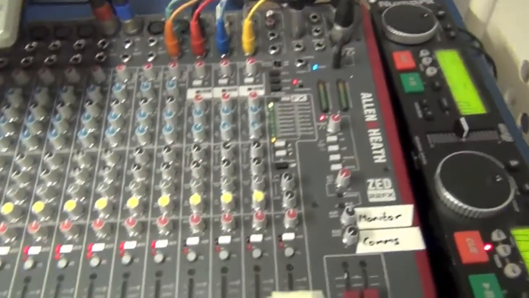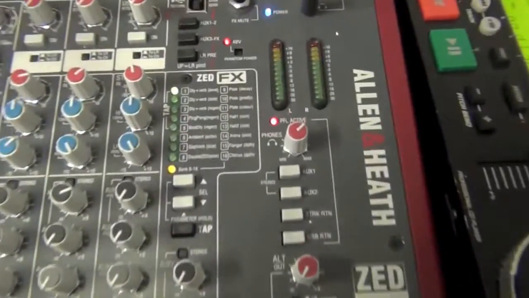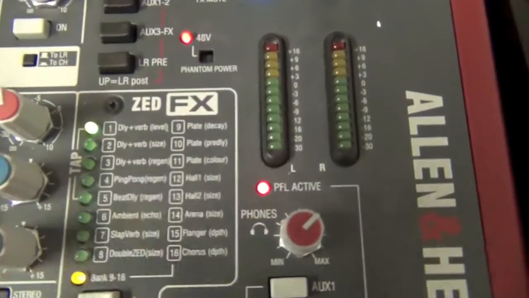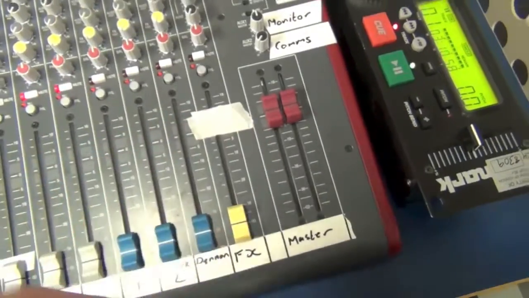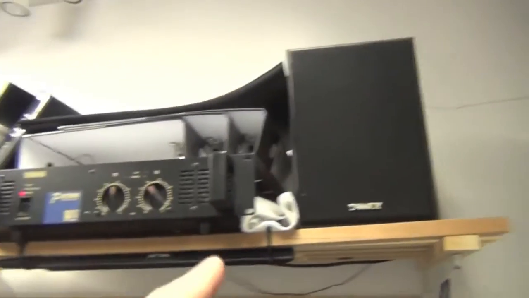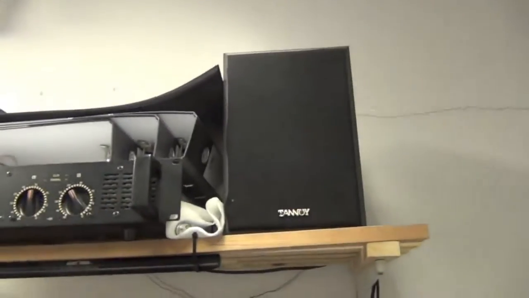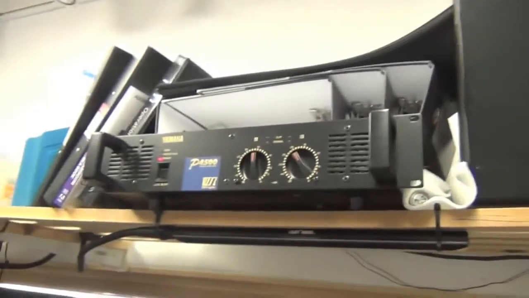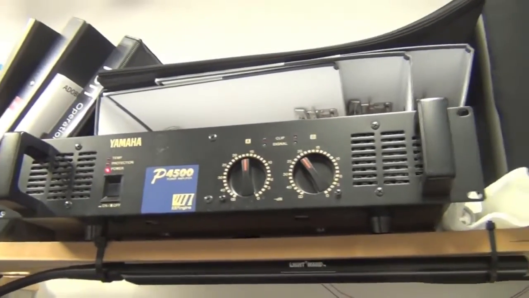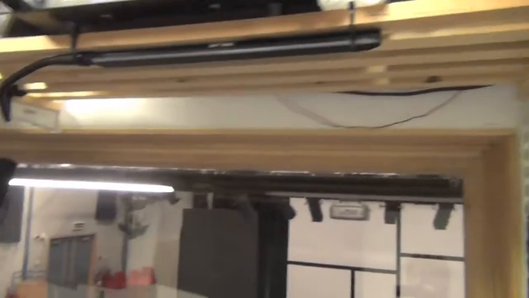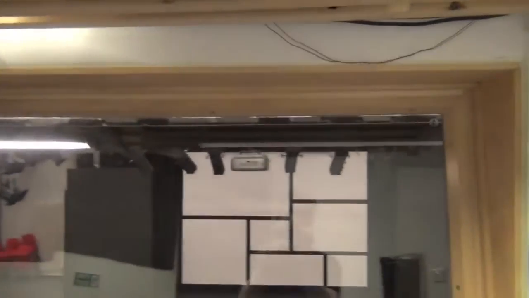I'm also running reverb effects on the output using the built-in effects here, just a reverb 1, delay and verb, using the FX fader here to bring it in when I need it. So speaking of monitoring, if we go right up to the top here, we've got an amplifier and some Tannoy monitors there and there. That is our monitoring for the control room. It's just running off an old Yamaha amplifier. And those are connected to some SM58s which are outside up in the lighting rig.